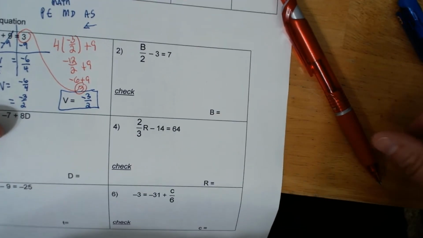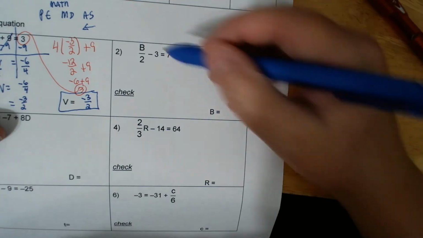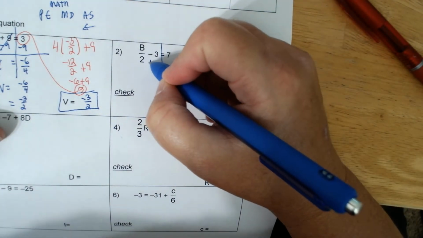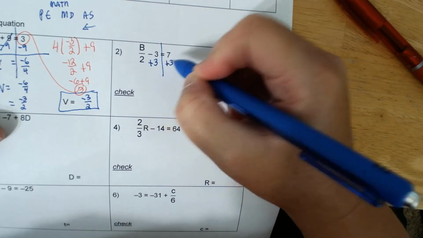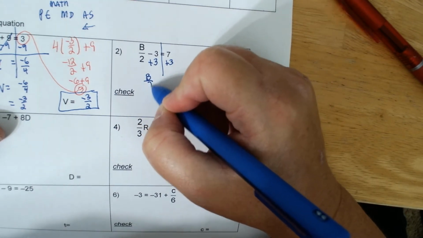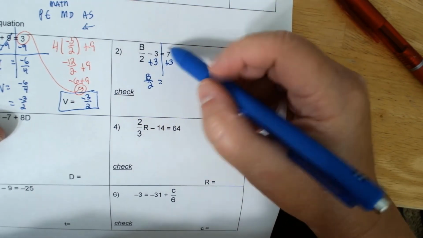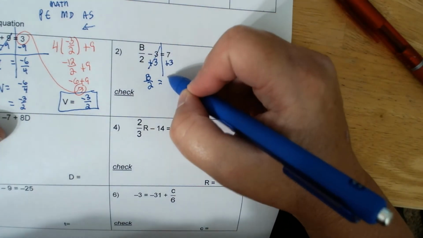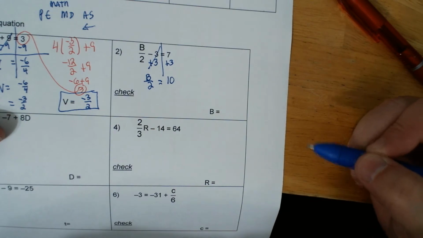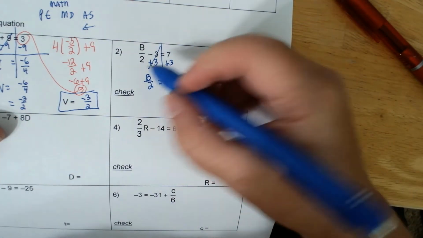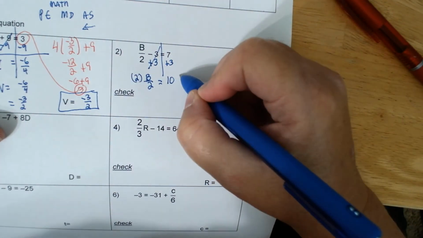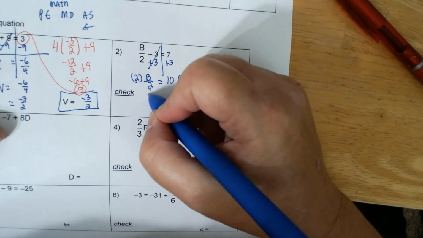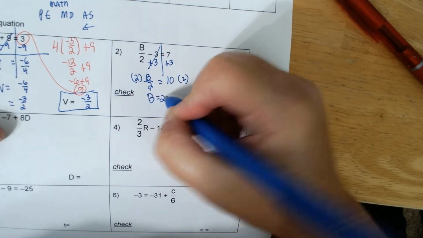On the next one, I draw my bridge at the equal sign. I have a minus 3. I'm going to add 3. Add 3. So b divided by 2 equals negative 3 plus 3, zeros out. 7 plus 3 equals 10. This is a divide by 2, so I multiply both sides by 2. 2 divided by 2 is 1. You're left with b equals 20.